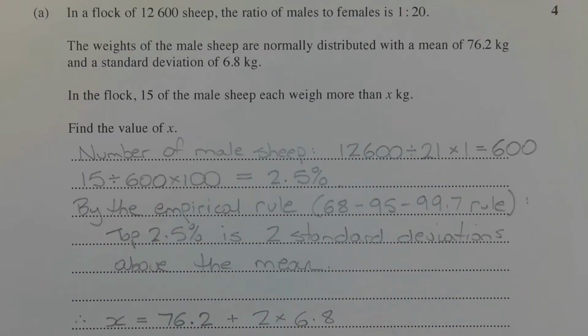Now, out of those 600 male sheep, 15 of those male sheep each weigh more than X kilograms. So as a percentage, 15 divided by 600 times 100 is equal to 2.5%. So the top 2.5% of the male sheep each weigh more than X kilograms. Now, because they are normally distributed, we can use the empirical rule, also known as the 68, 95, 99.7 rule, to work out the value of X. The top 2.5% corresponds to 2 standard deviations above the mean.